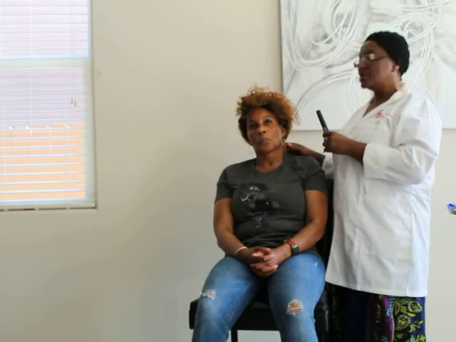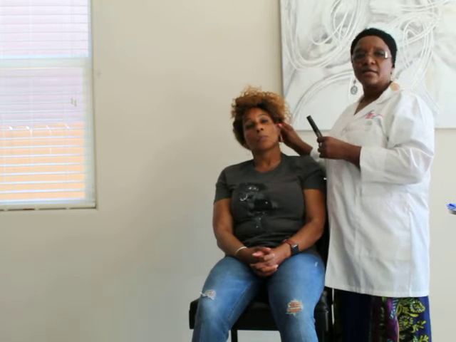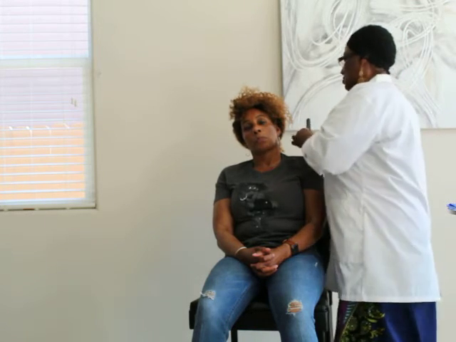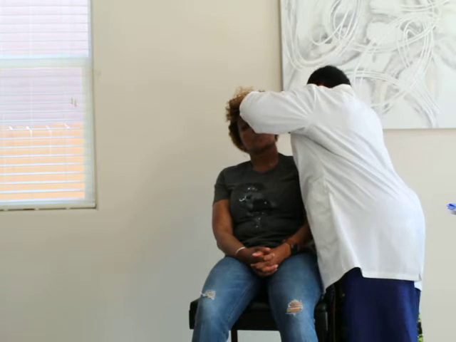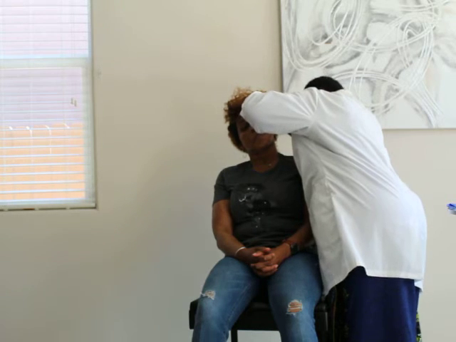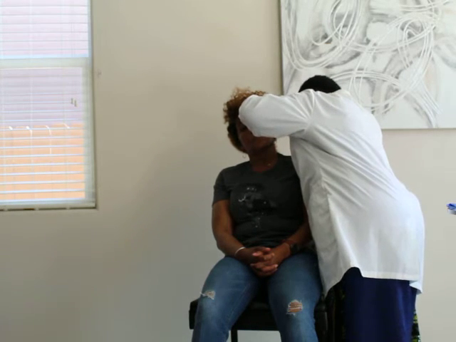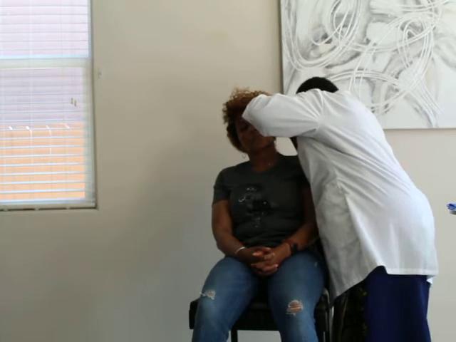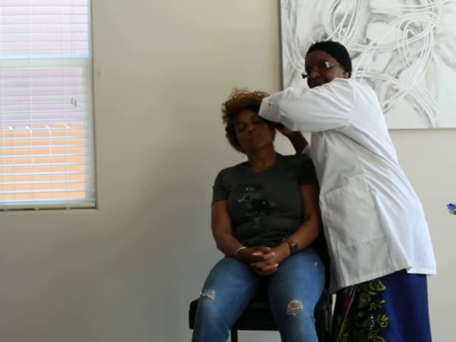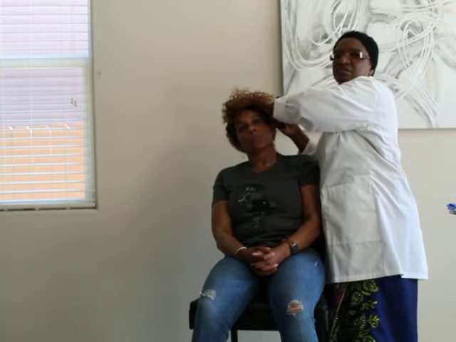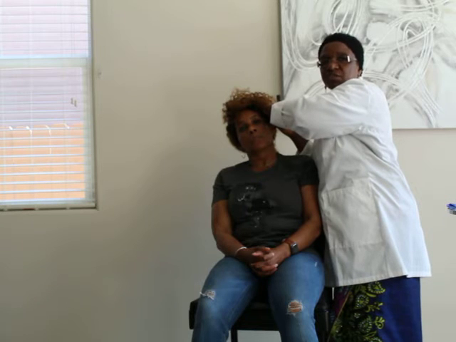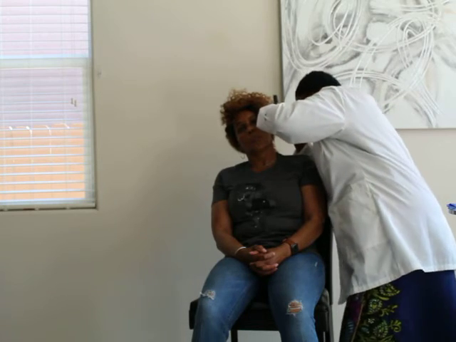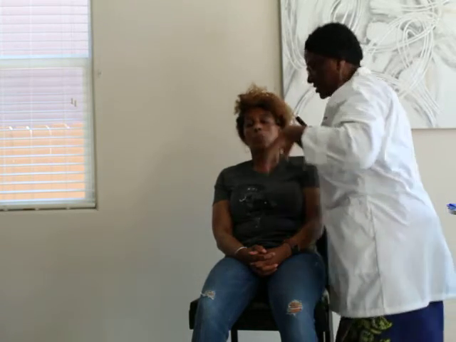So I'm going to be pulling her ear up and back because this is an adult. As an adult, I'm going to be pulling her ear up and back, then holding my otoscope in such a way that I do not have to bump into my patient with this. So I'm looking, and I can see she has just a little bit of wax in it, which is normal for us. And I saw the cone of light and the membrane in her ear, which is good.